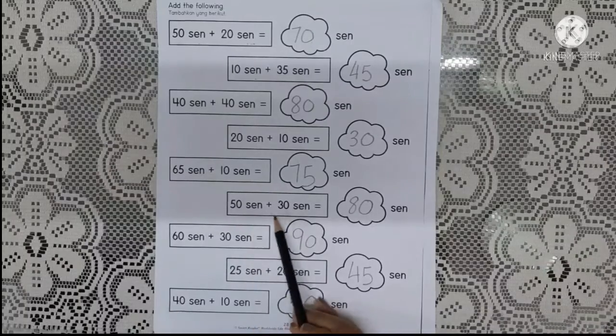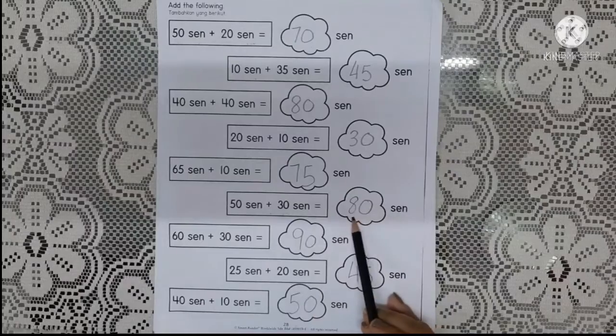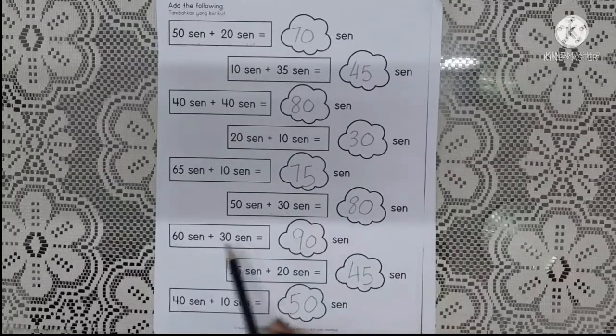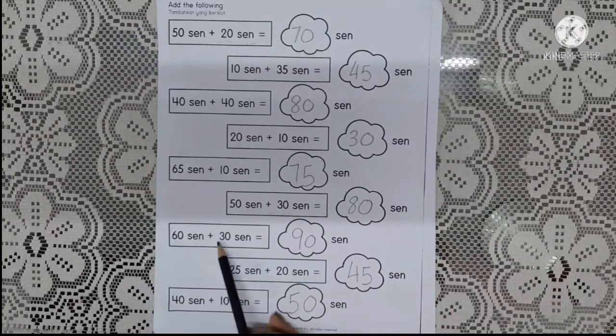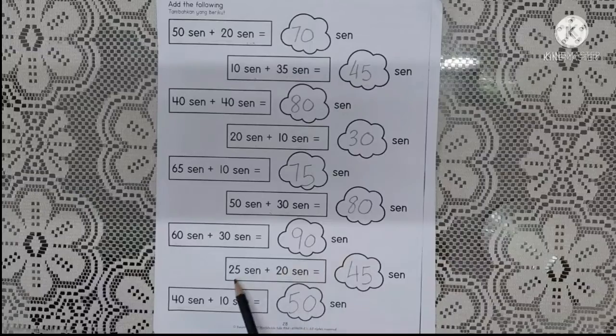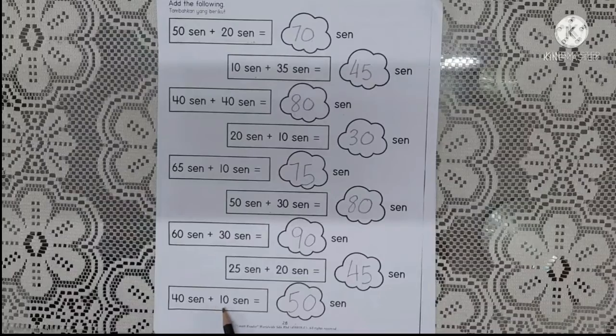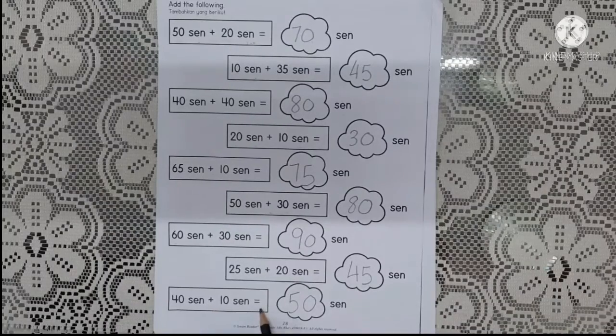50 cents plus 30 cents equals 80 cents. 60 cents plus 30 cents equals 90 cents. 25 cents plus 20 cents equals 45 cents. 40 cents plus 10 cents equals 50 cents.